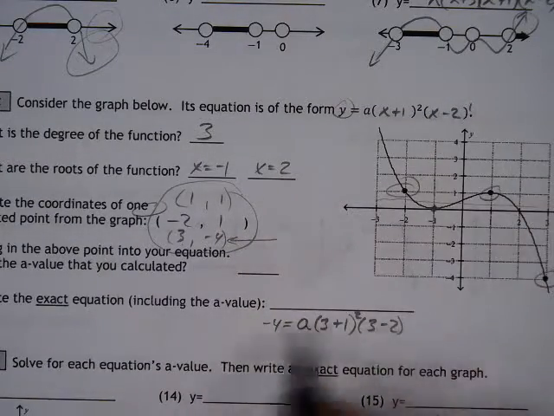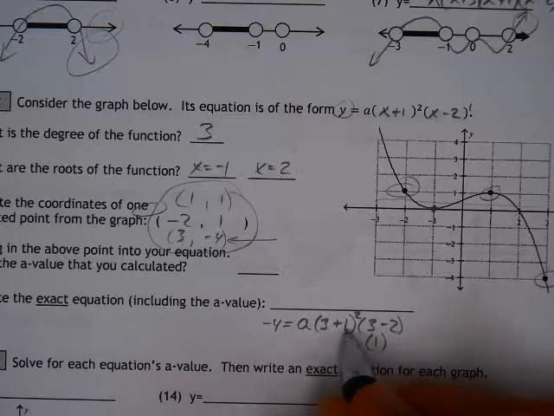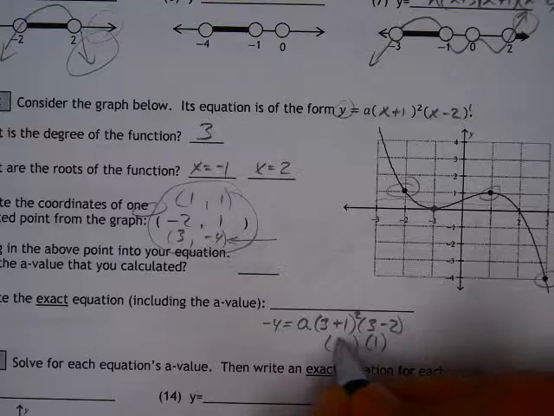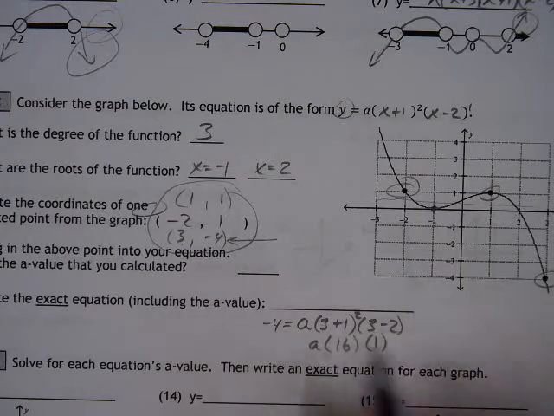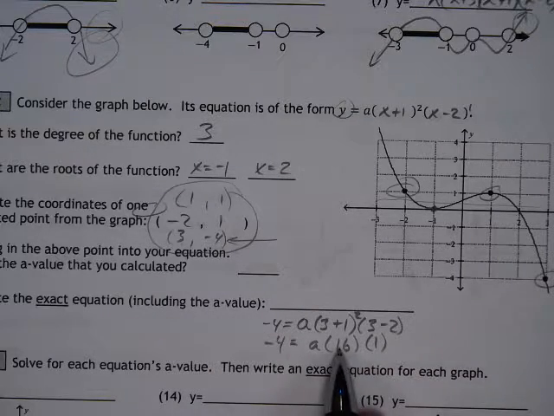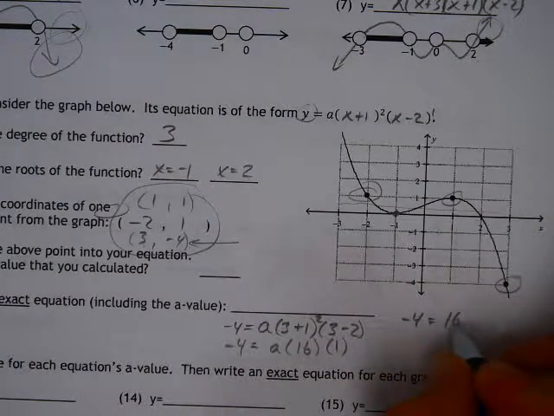So we need to simplify this now. x minus 2 is 1, that's nice. 3 plus 1 is 4, but 4 squared is 16, so I've got a 16 here times a, and technically this whole side over here is 16 times 1 is 16, and 16 times a is 16a. So clean that up a little bit here. I've got -4 equals 16a.